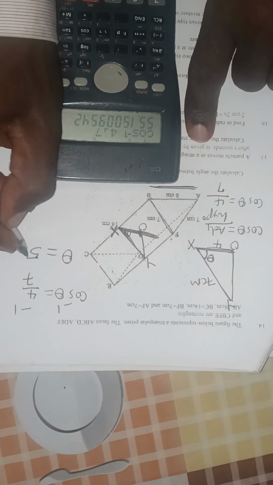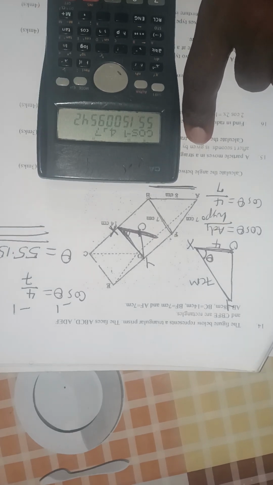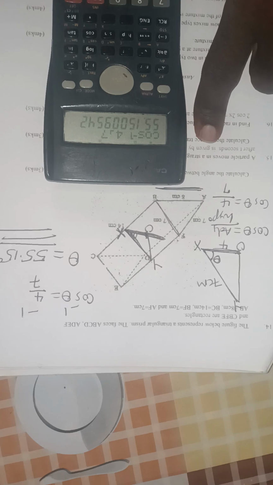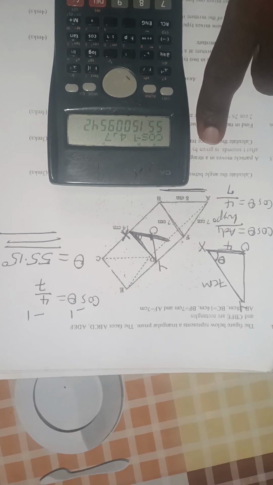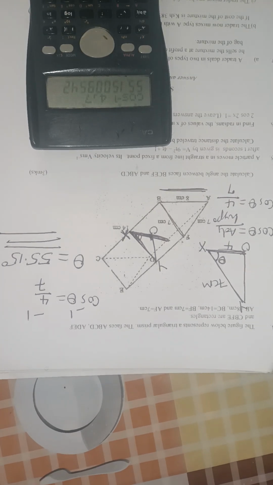So our angle is 55.15 degrees to 2 decimal places. That becomes our angle that is formed between the planes BCEF and ABCD.